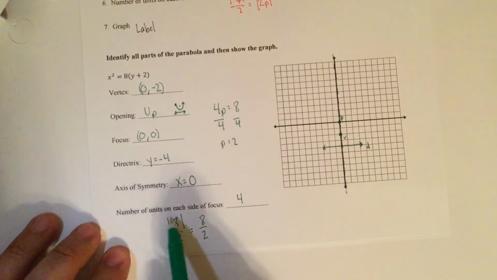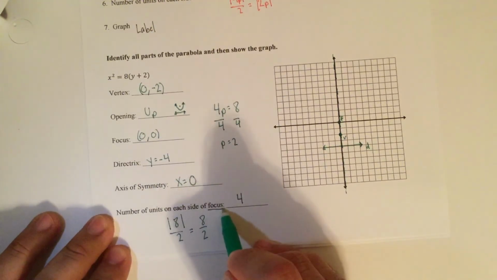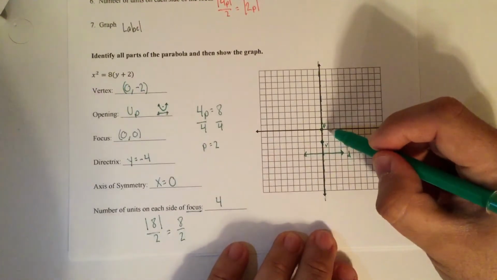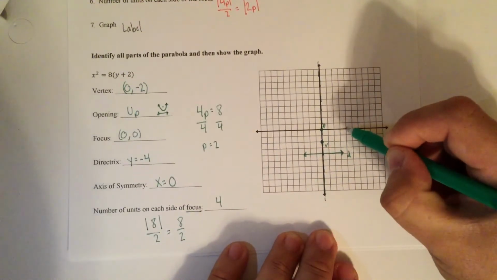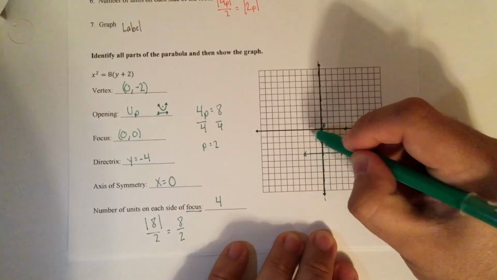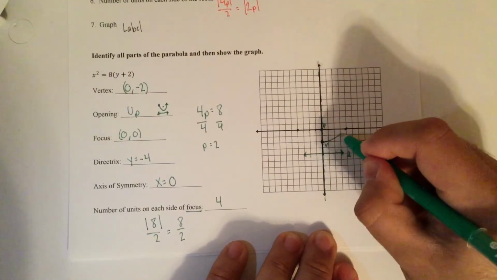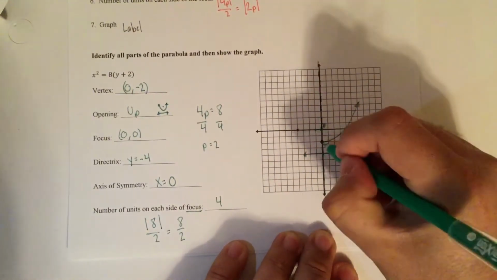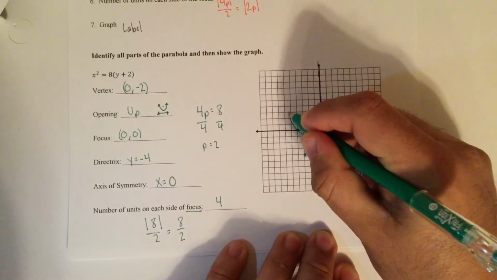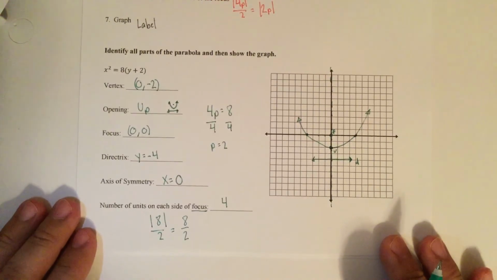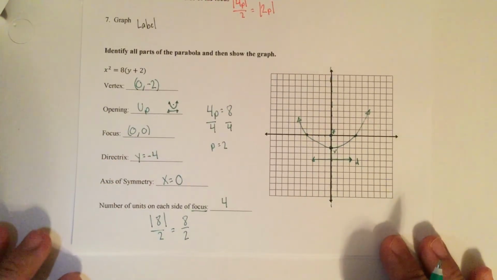Now it says number of units on each side of the focus. So I go to the focus, and since it's facing up, I count 4 units to the right, 1, 2, 3, 4, and 4 units to the left, 1, 2, 3, 4. Make my graph starting from the vertex. And there's my parabolic function. And there's all my information that I gathered just from that.